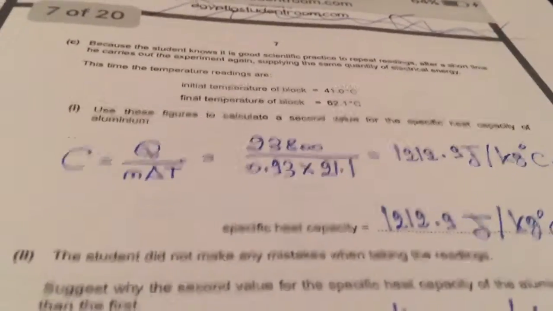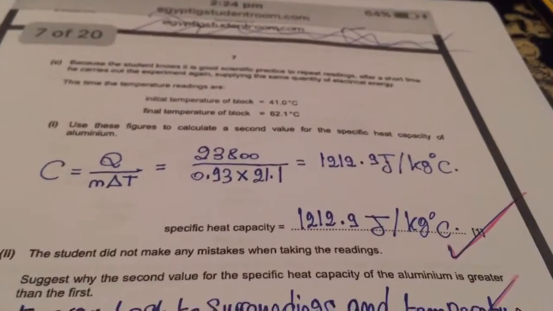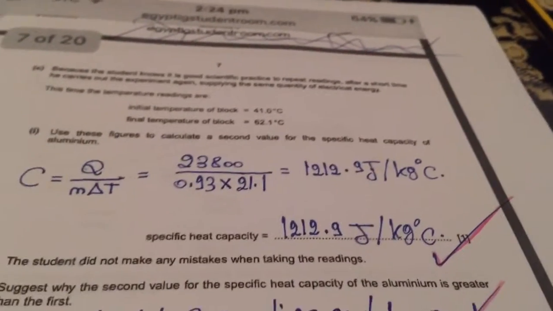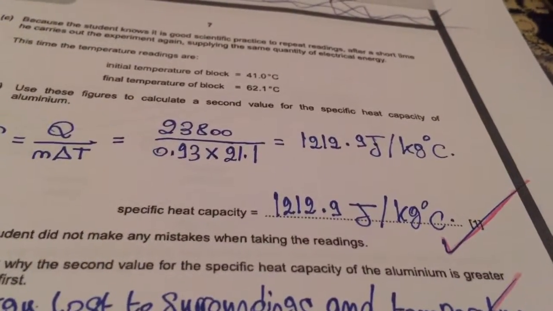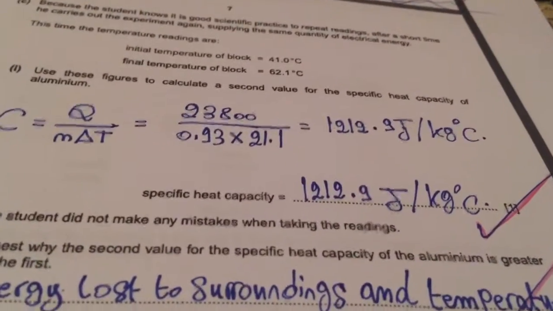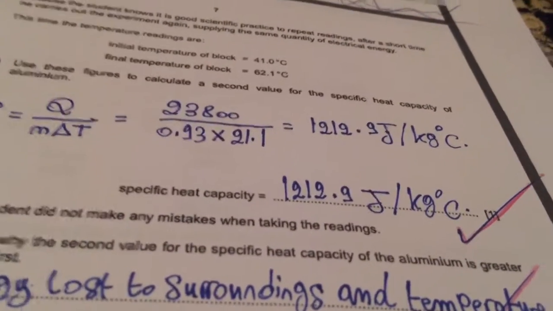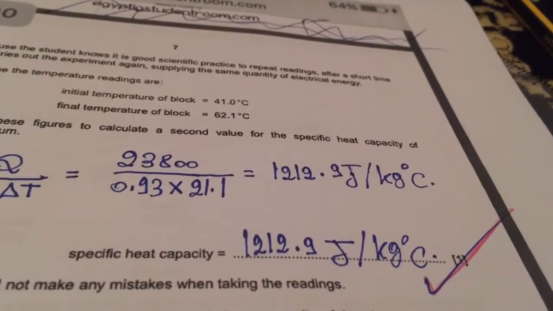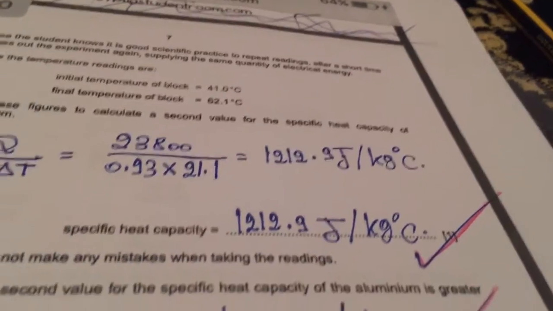Use these figures to calculate the second value for the specific heat capacity of aluminum. c equals Q over m delta T, which is equal to 23,800 divided by 0.93 times 21.1, which is the difference between 62.1 minus 41, which is equal to 1,212.9 joules per kilogram degrees Celsius.